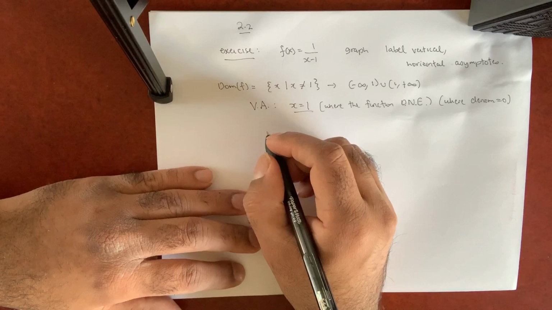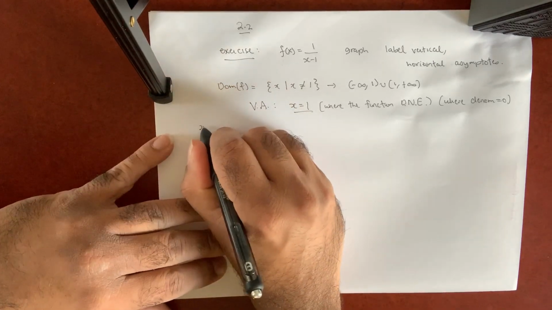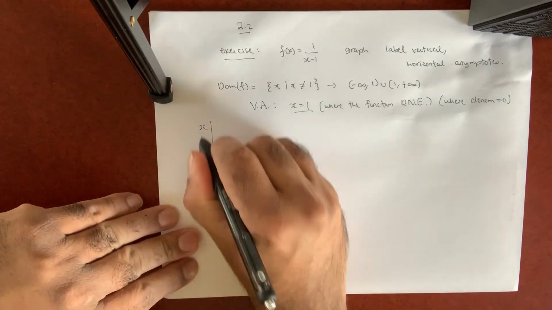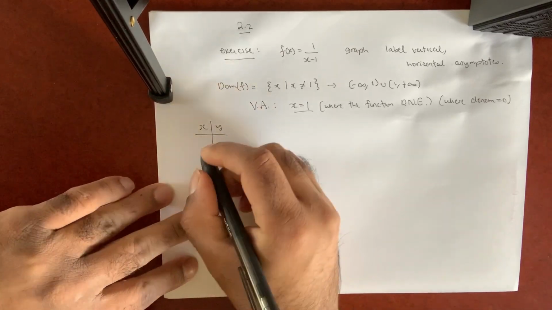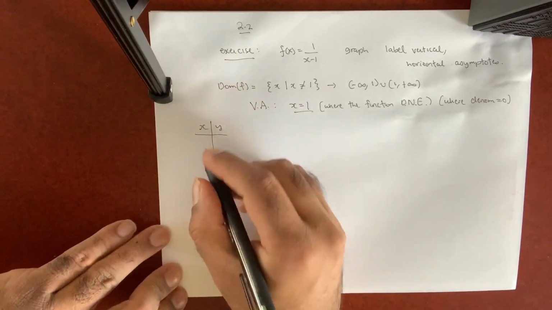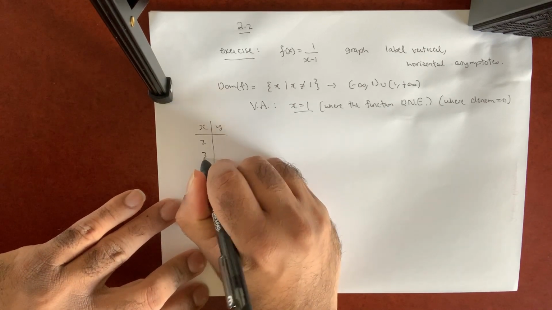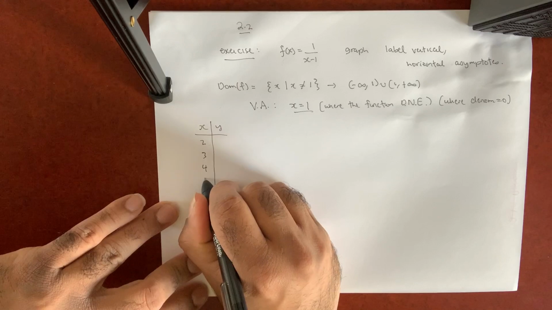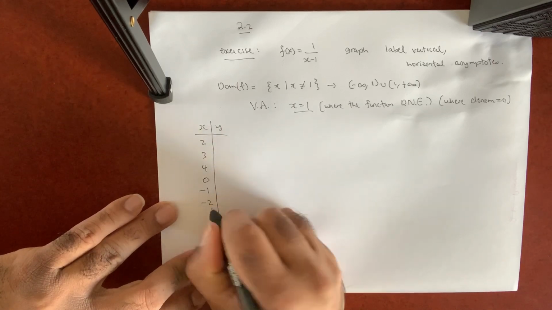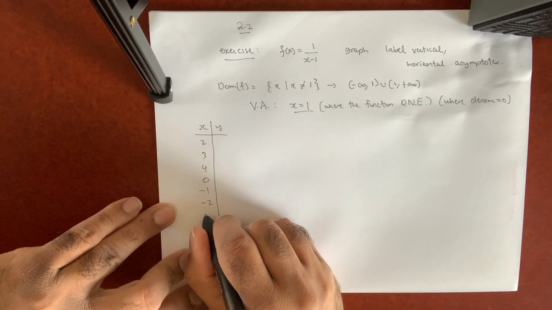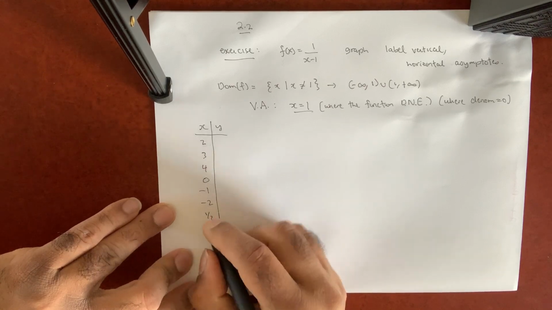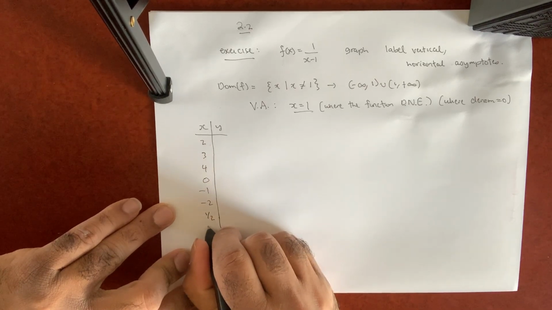Okay, let's plug in some points before we actually do the graph. We'll plug in just a few: 2, 3, 4, 0, negative 1, negative 2, and maybe 1/2 and 3/2.